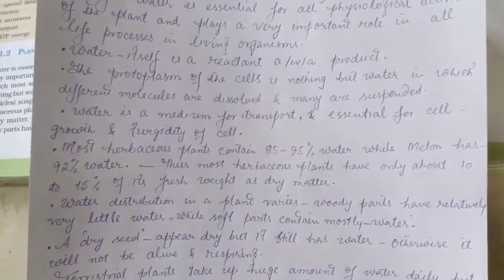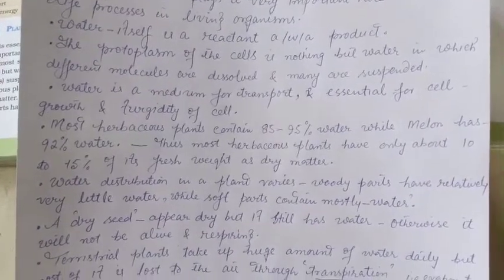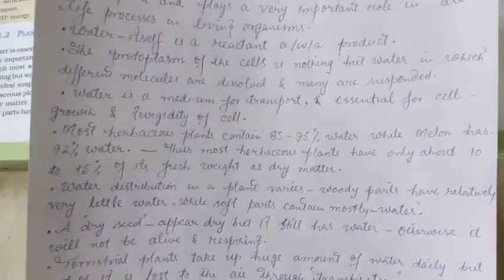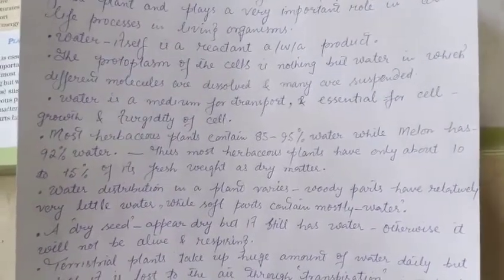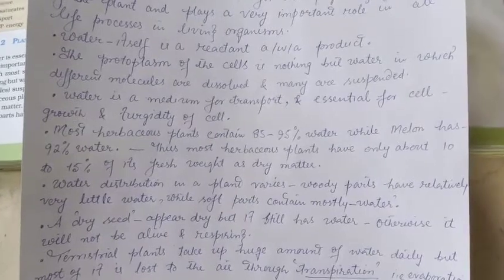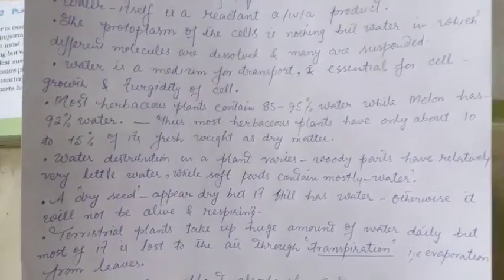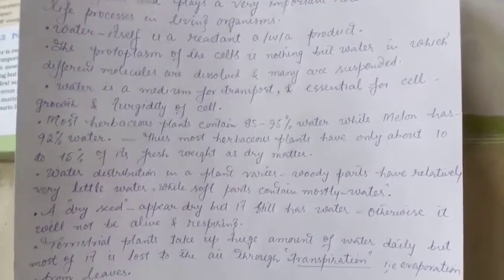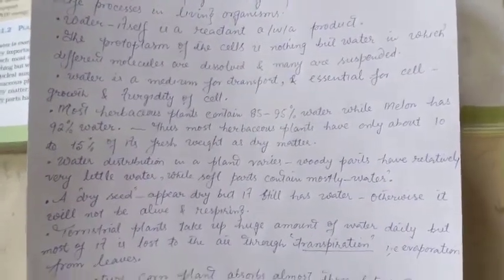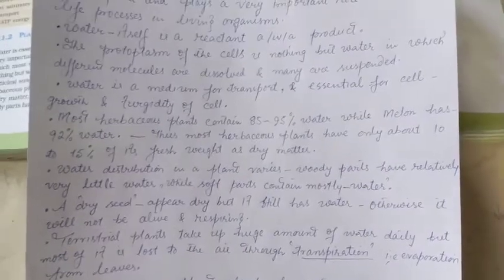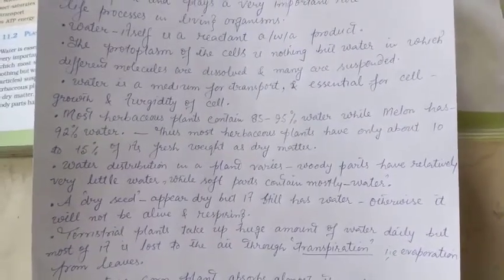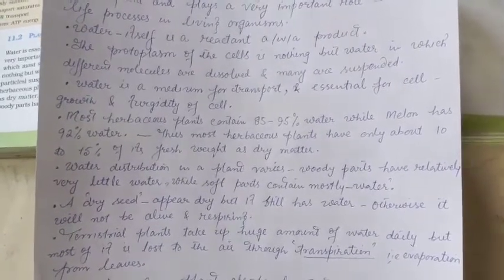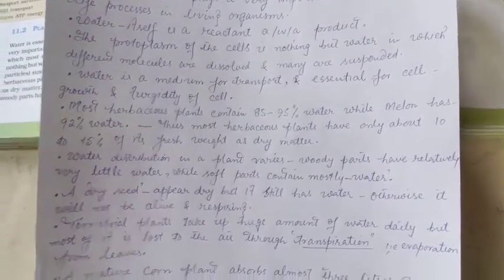Water distribution in a plant varies. Woody parts of the plants have relatively little water, while soft parts contain mostly water. A dry seed appears dry in its texture, as if it is dry, but it still has water. Otherwise, it would not remain alive or be able to respire.